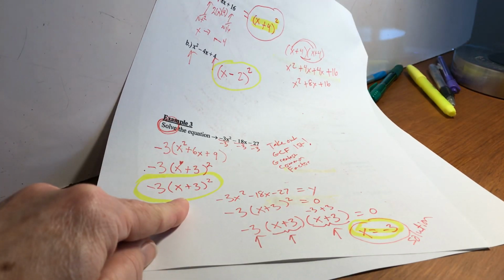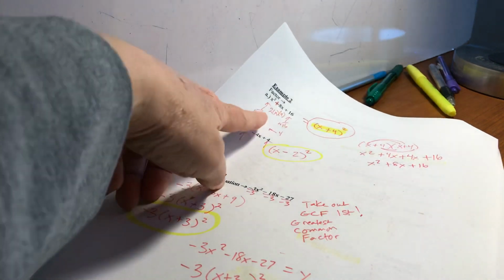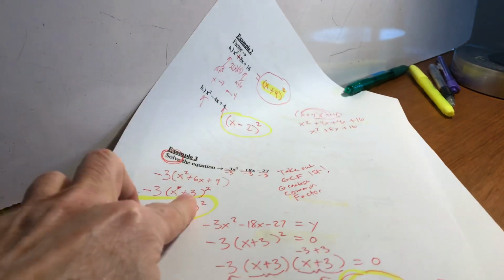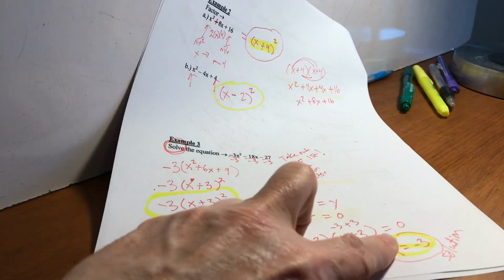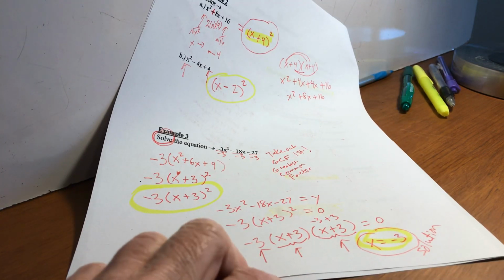Okay, factored form, I factored it. Careful on your direction. So up here, factor. Down here, we're using factoring to solve. This is your solution, x equals -3.